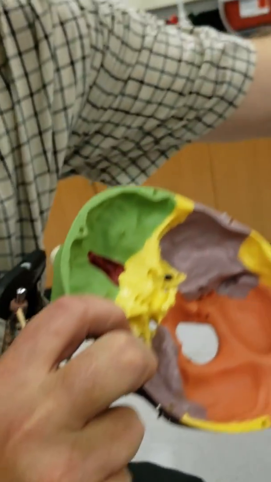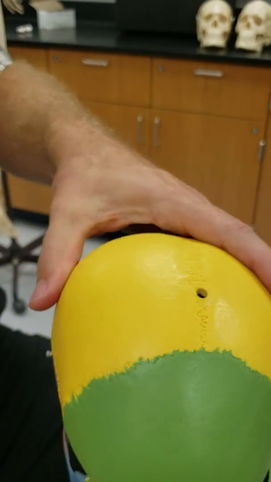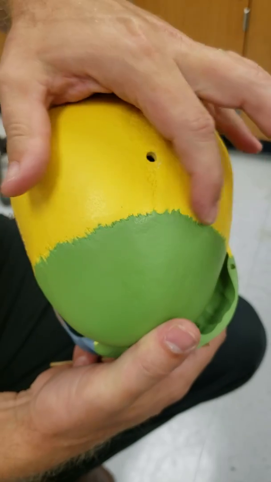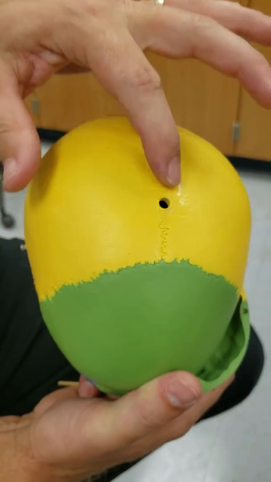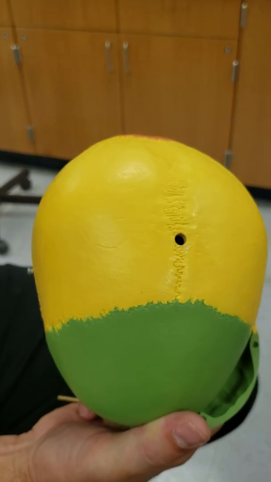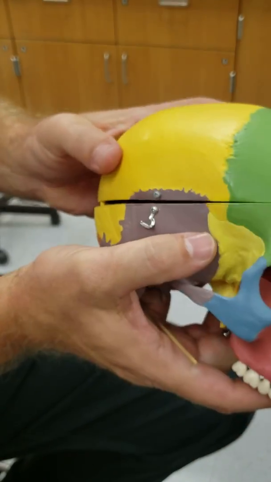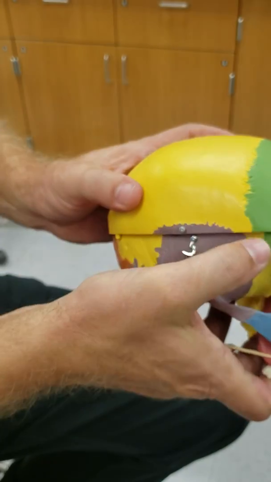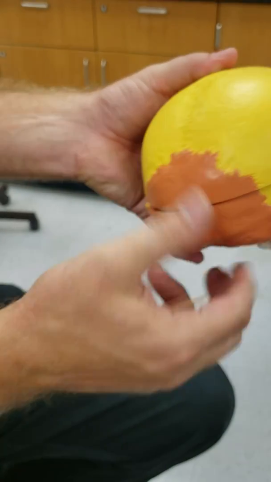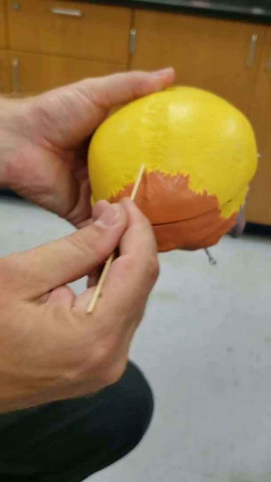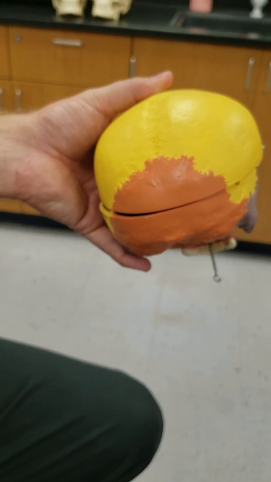And the sutures, we could go over those real quick. Connecting the frontal to the two parietals is the coronal suture. Connecting the two parietals is the sagittal suture. Connecting the temporal to the parietals is the squamous or squamosal suture. And then the one that looks like the upside down Y, that's the lambda, so lambdoidal suture. That's it.